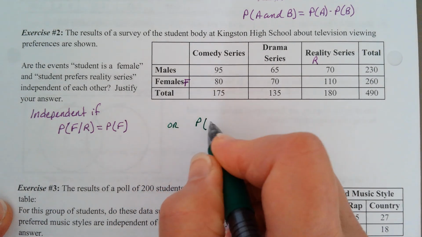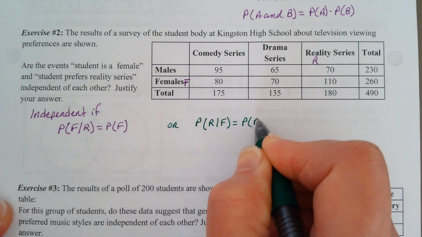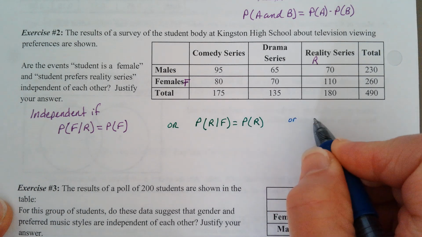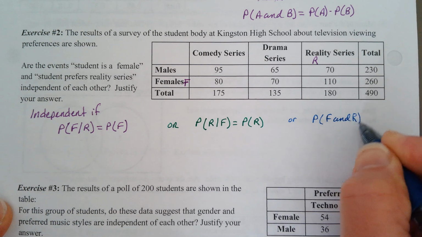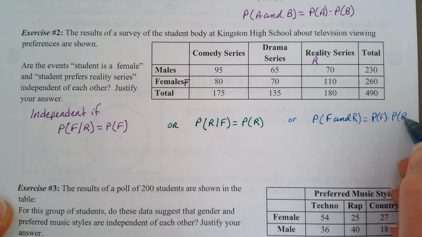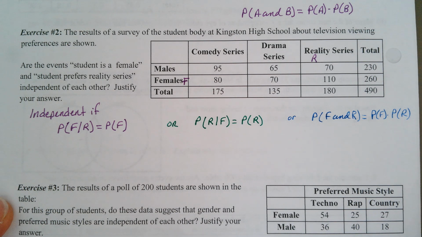or the probability of prefers reality series given female equals the probability of prefers reality series, or the probability of female and reality series equals the probability of female times the probability of reality series. So you can choose any one of these three ways to show whether or not they are independent. I actually might do all three.